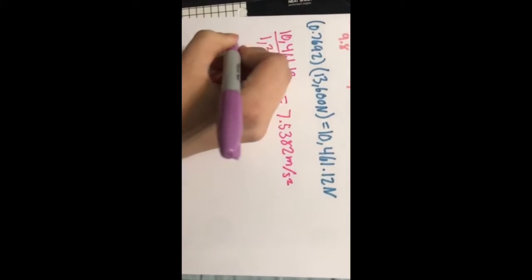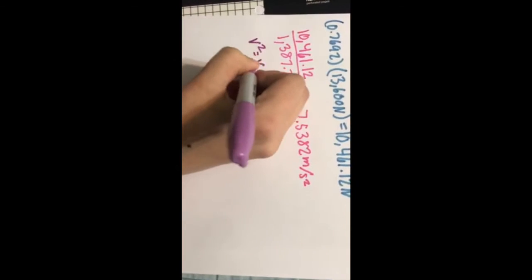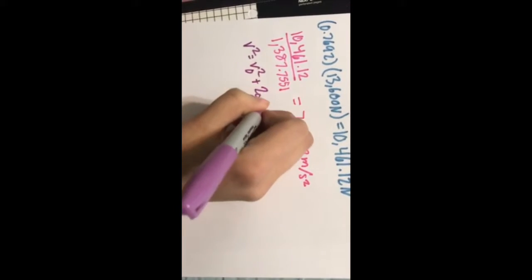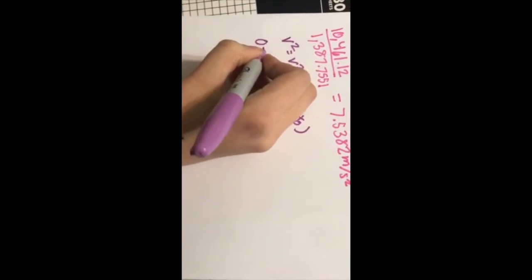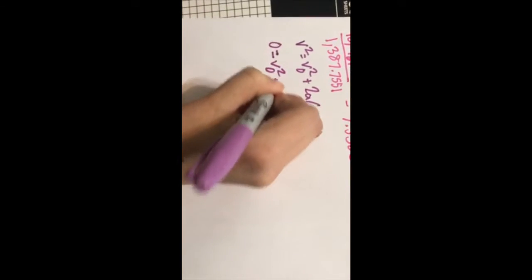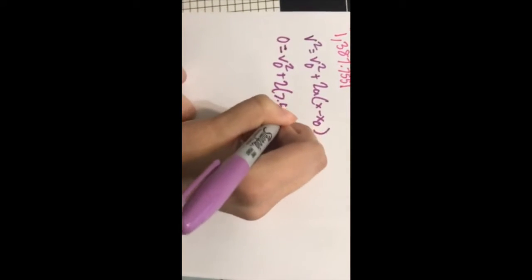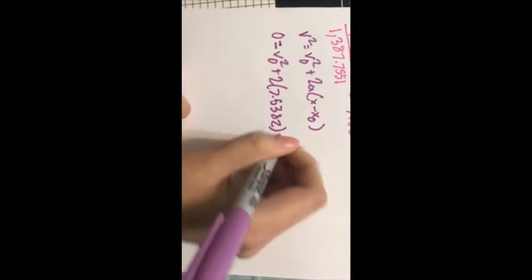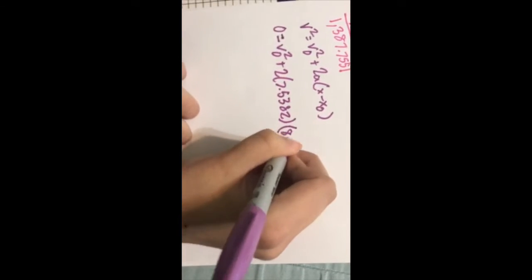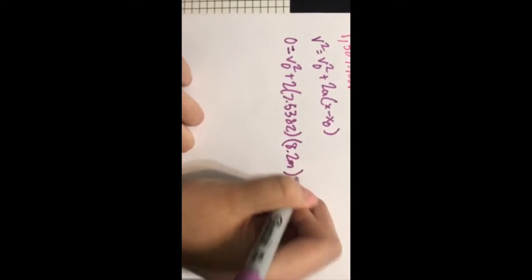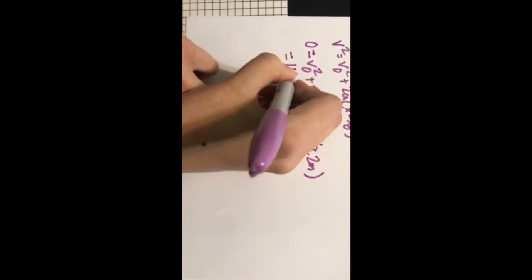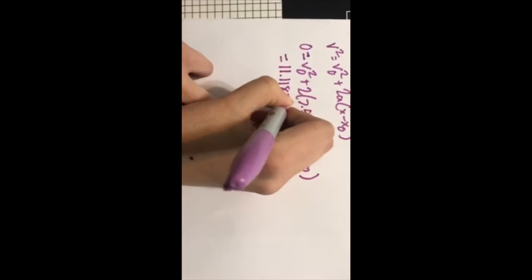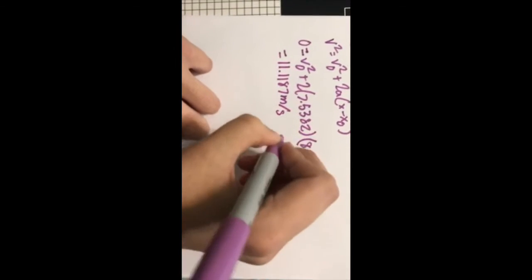Now we can use the following equation to find the speed of the car after the collision. So we plug in 0 for velocity squared. We plug in 7.5382 for acceleration, and we plug in the skid of the car for position. This would give us a speed of 11.1187 meters per second after the collision.